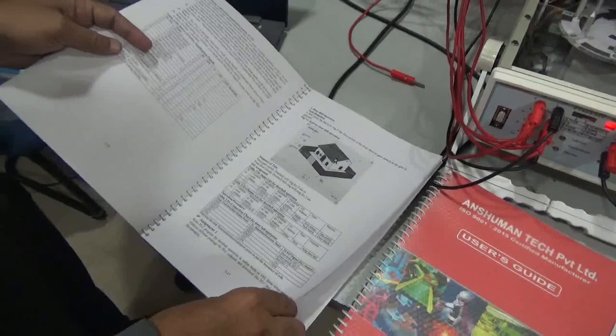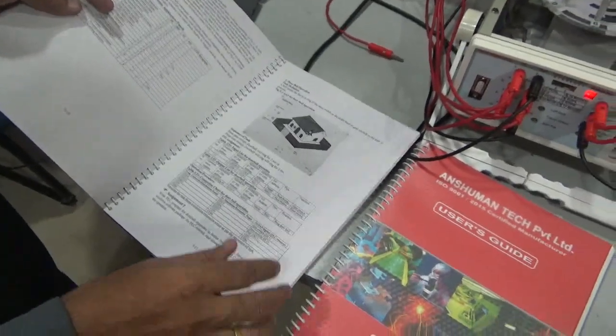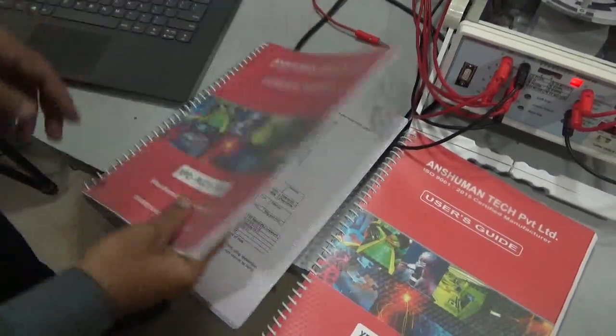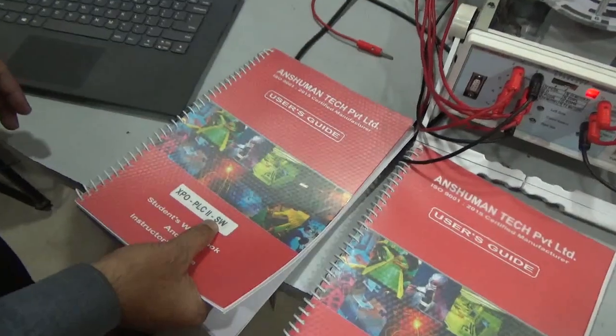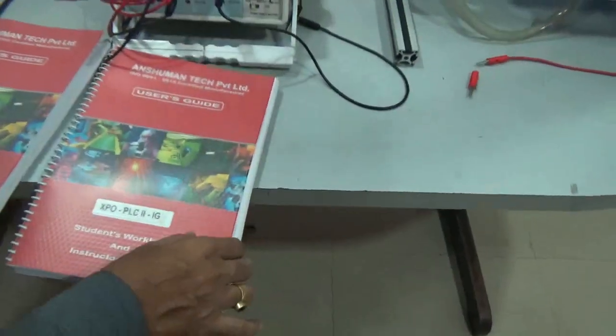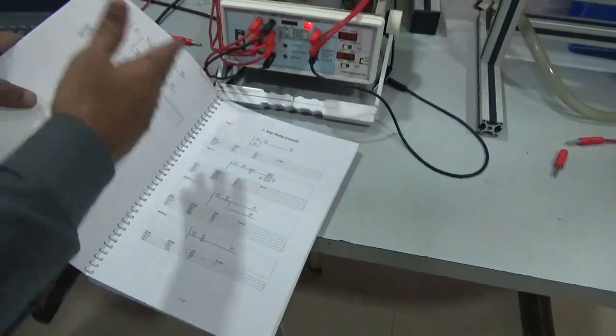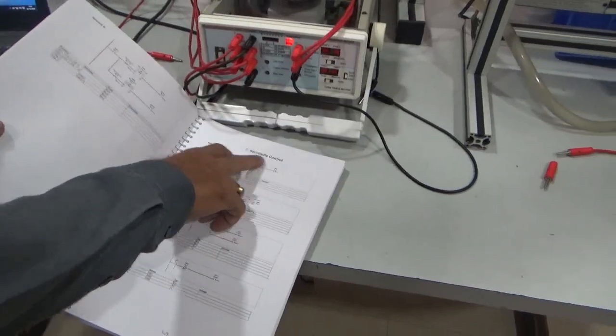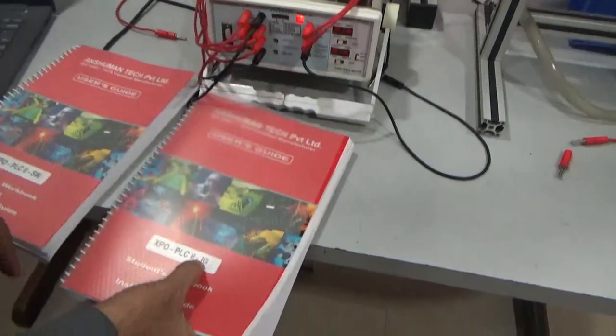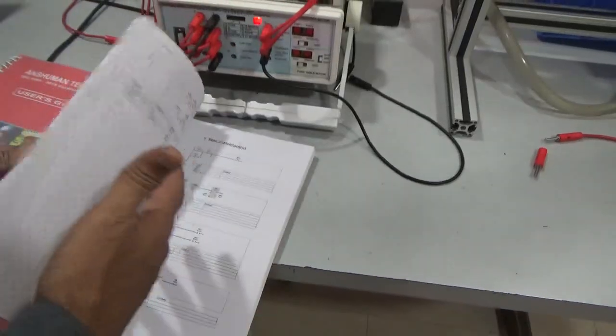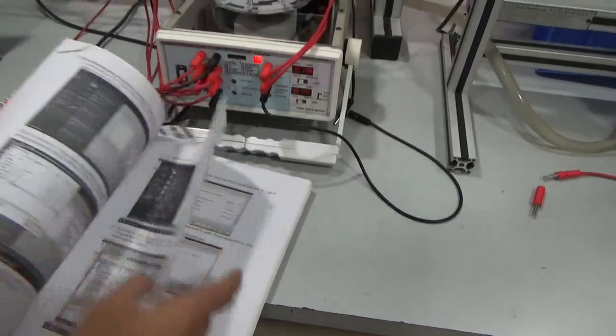For connecting, the wiring sequence is given inside SW, and in IG the particular experiment or program, the ladder programming, is given, along with the software downloading and software installation procedure.